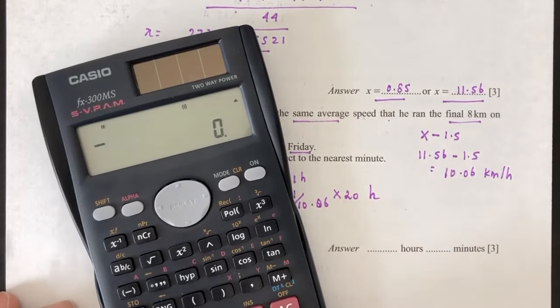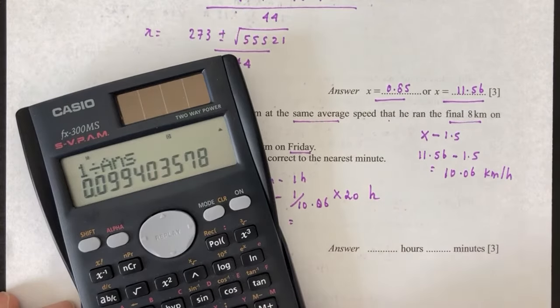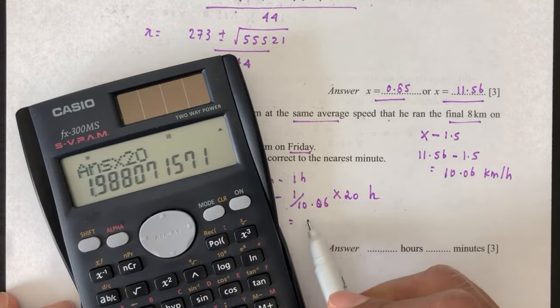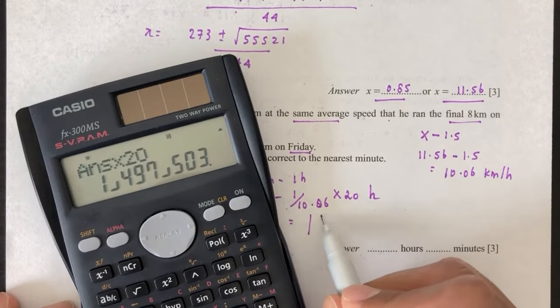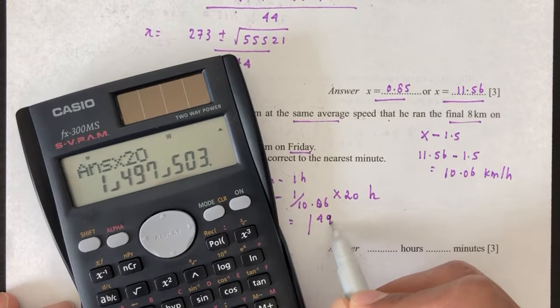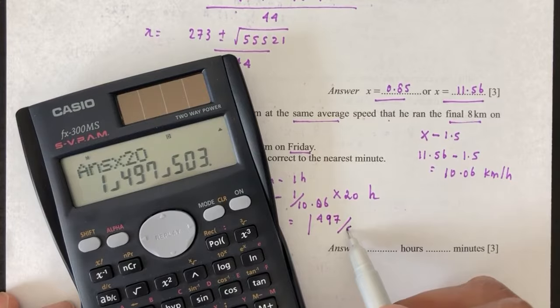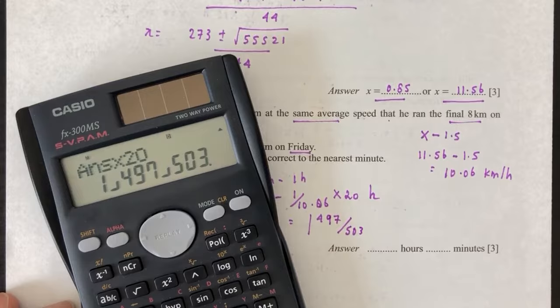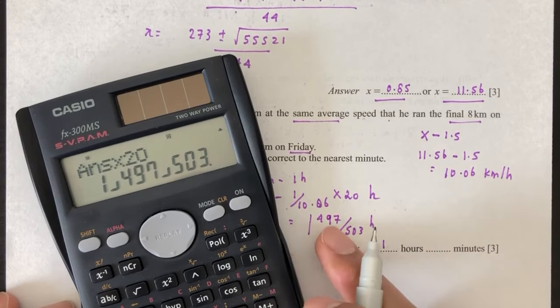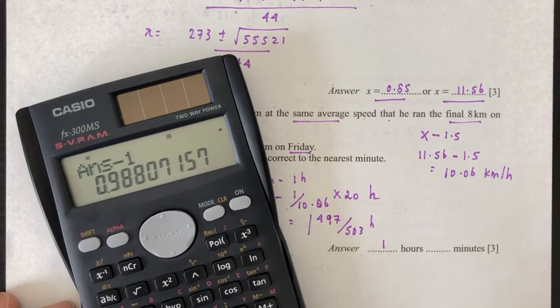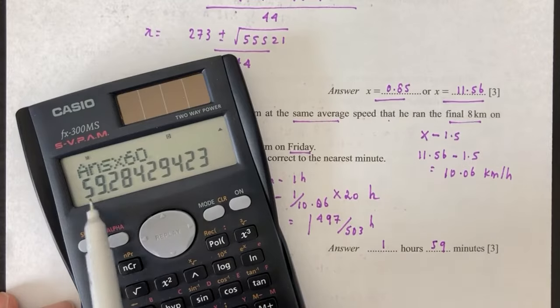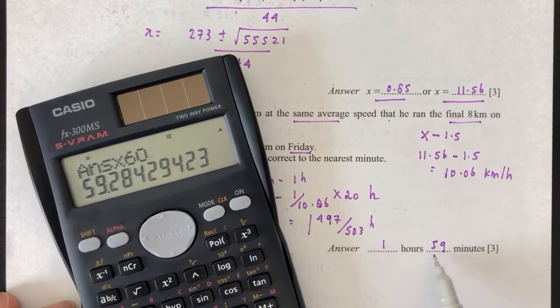So let's do that. 1 divided by 10.06 times 20, that will be 1.497503. So it takes him this many hours. This is 1 hour here. And how much is this in minutes? So 0.497503, times 60 for minutes, that will be 59 minutes. As you can see, correct to 2 minutes, that will be 59.